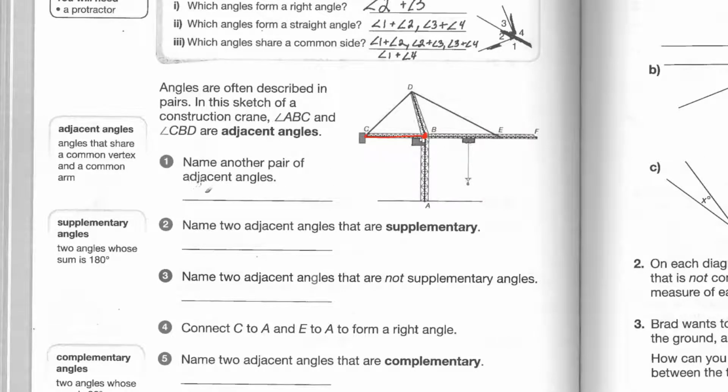Name another pair of adjacent angles. So we have a few options to choose from, but one of them we could choose from is the angle CBD. So we'll go back to CBD, this one right here, and angle DBE, so this angle right there. This is CBD, and this one is DBE.